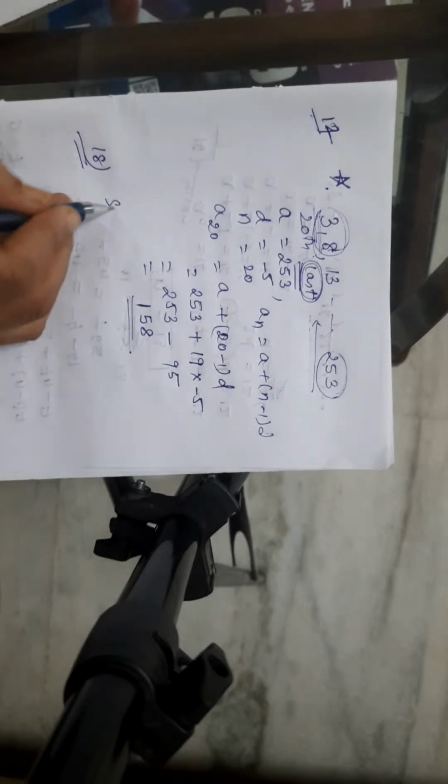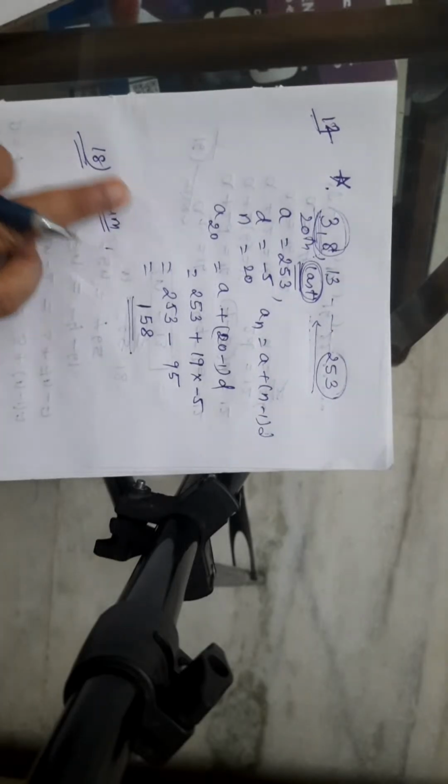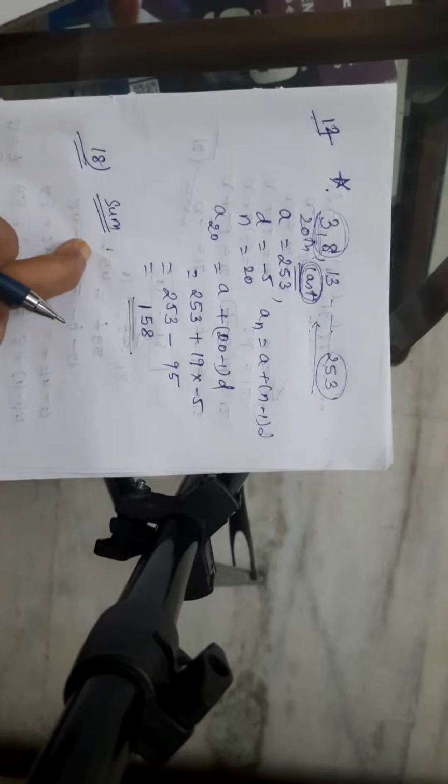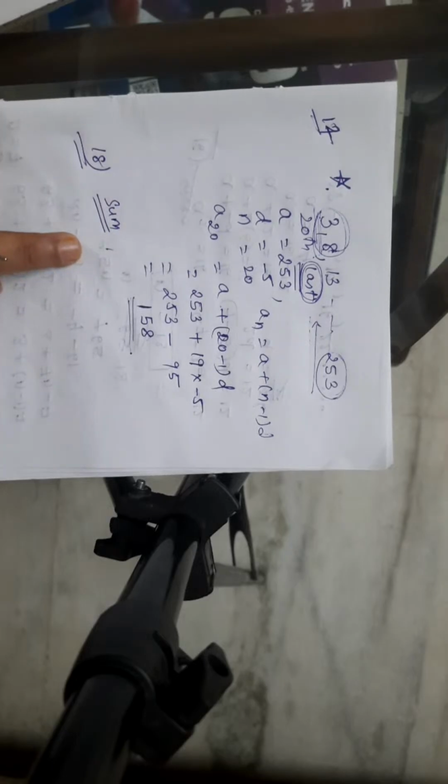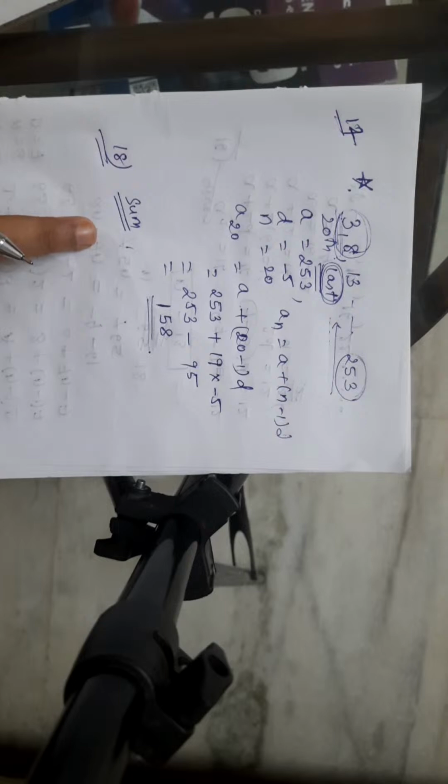Though some words are used here, students may get confused, since "sum" is there, and think we are going to apply the sum formula. Though they are asking for the sum, these questions are related to terms only. How can you find that this is related to terms? In the sentence it is given, sum of 4th and 8th term. The word "term" is used, so we are going to concentrate on the term formula.